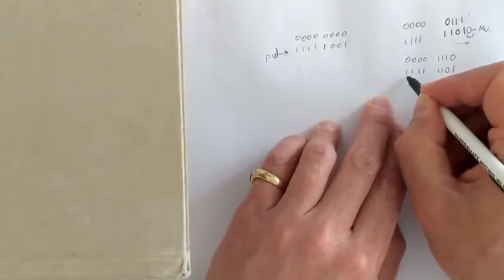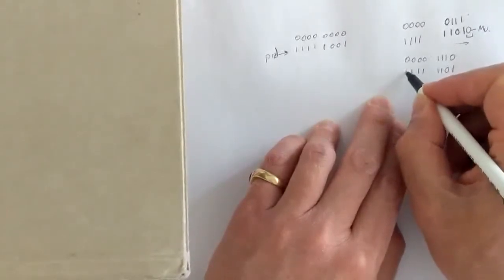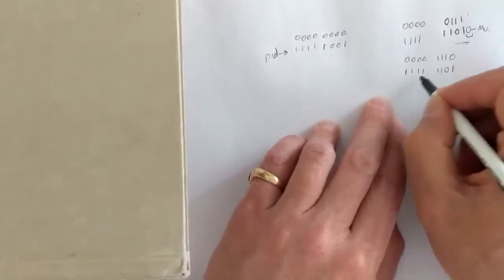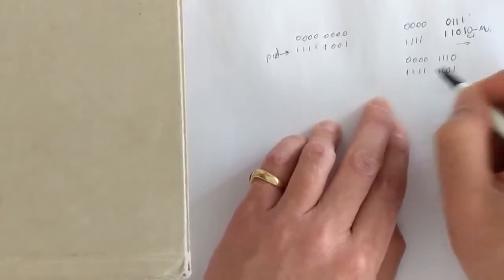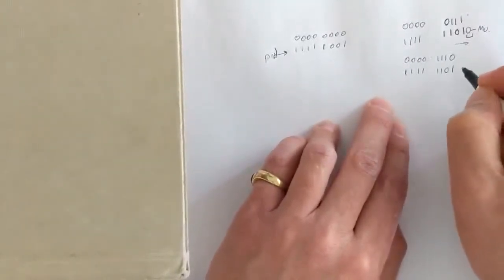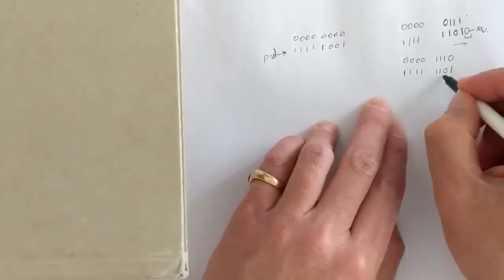Note that when we shift right, we do an arithmetic shift right, and as we maintain the sign, we don't put a 0 here, we put a 1 here because it's a negative number. Very important.